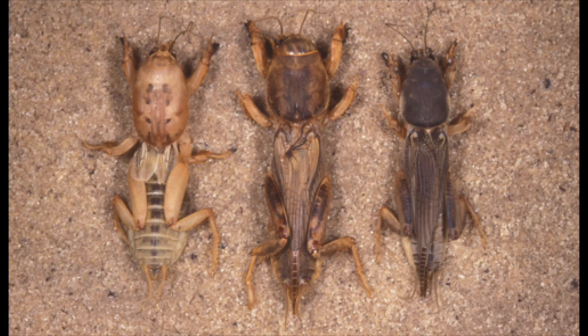Here is an example of the varying shades of brown within the different species, and this is an example of the damage that these pests can do.